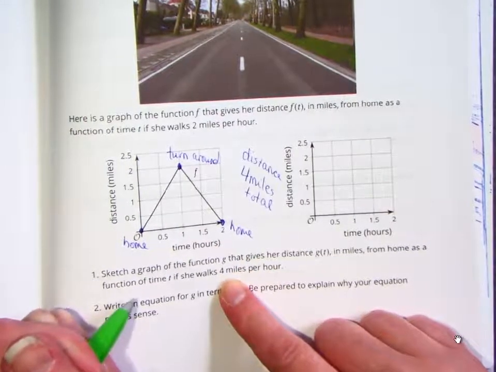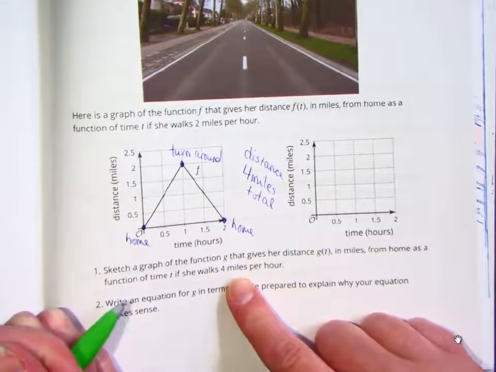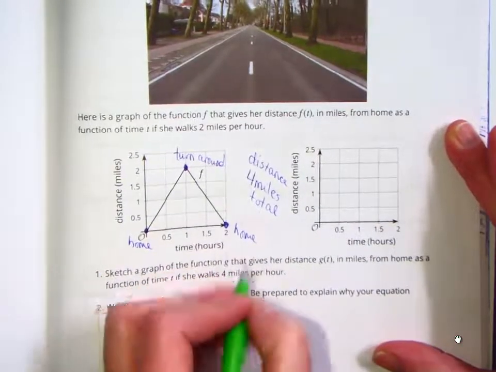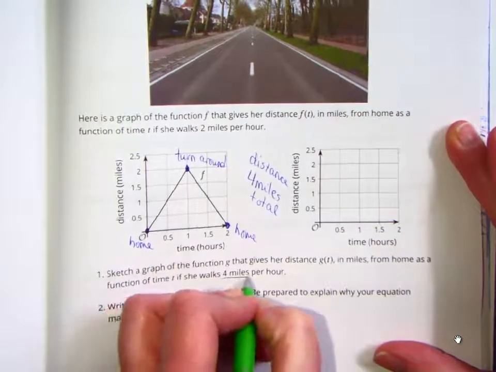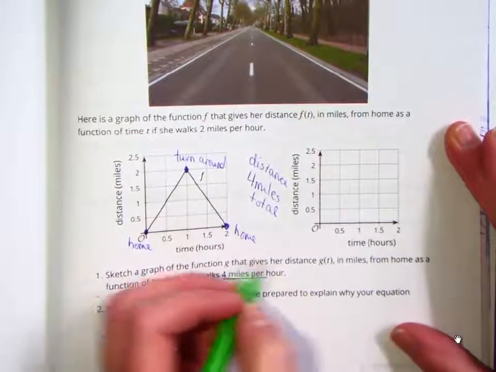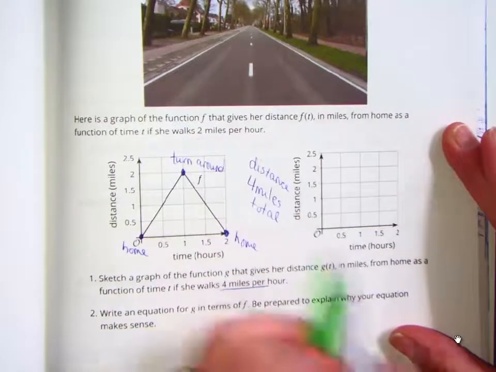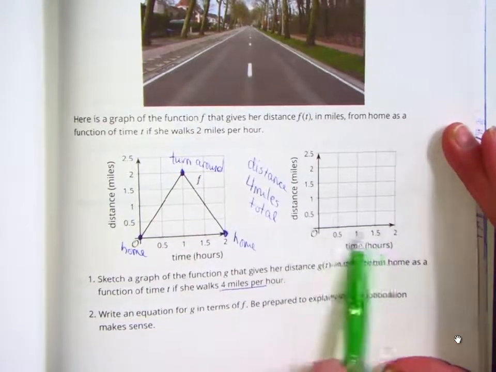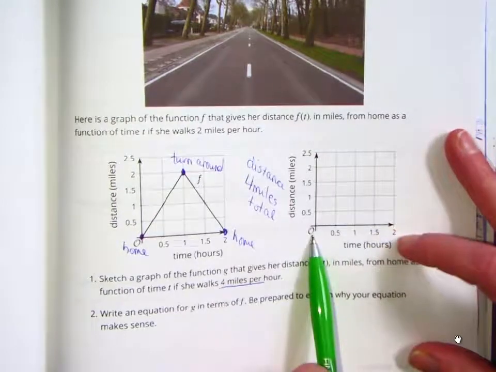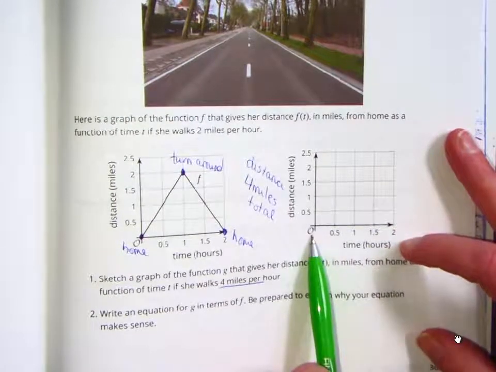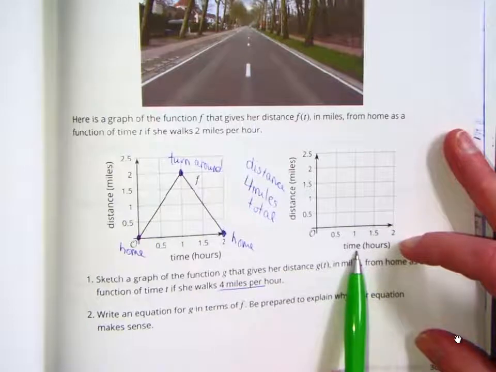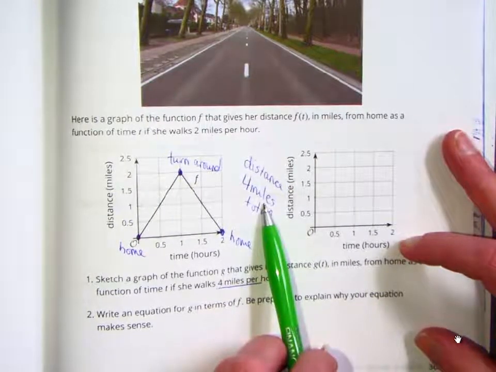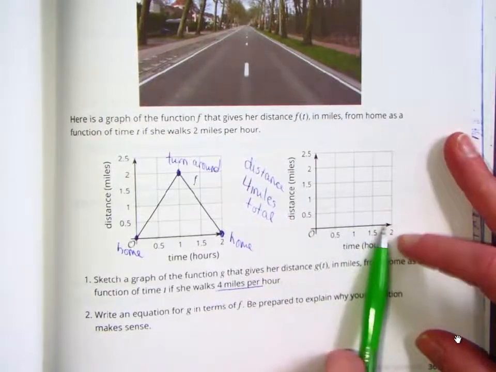We want to think now about a function g that gives her distance in miles as she walks 4 miles per hour. So we've changed her rate, her speed. And that's often what we're going to see when we scale the inputs. Whatever our x coordinate is, we're changing that input value. She's walking the same distance, 4 miles, but we're changing how much time it takes her.